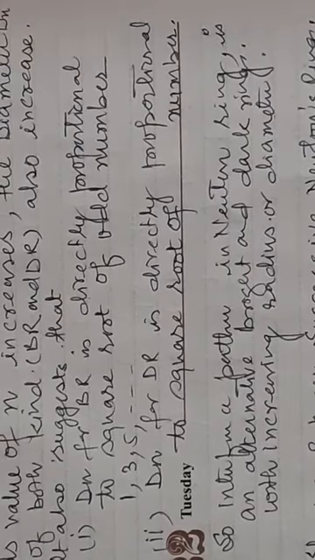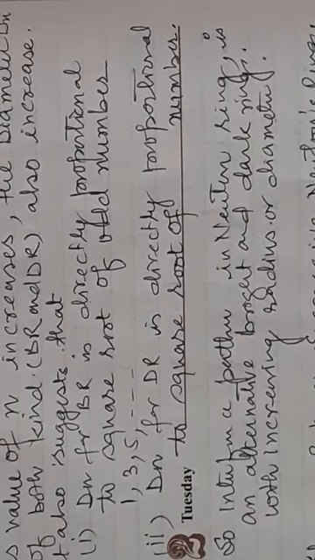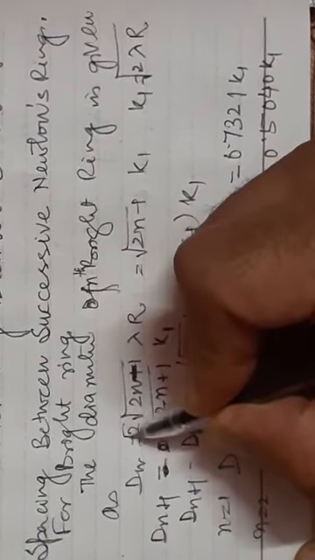It may also suggest another important thing, that is the spacing between successive Newton rings of the same kind. Especially for the bright ring, the diameter of the nth bright ring is given as dn is equal to, sorry, this is also under root of 2, and this is under root of lambda.